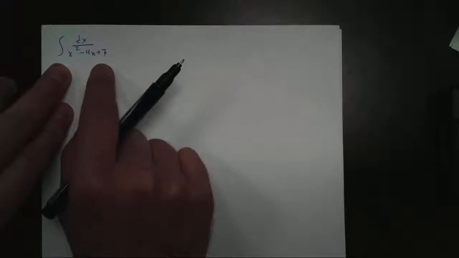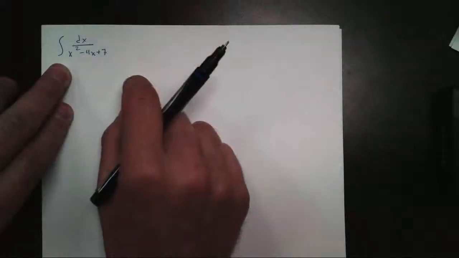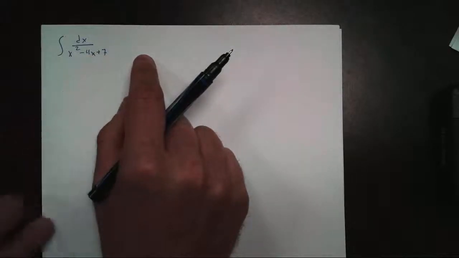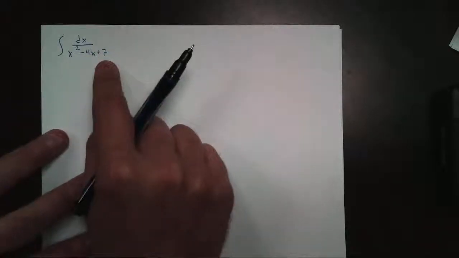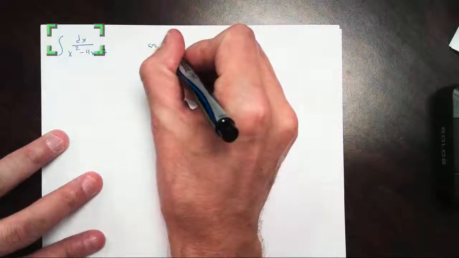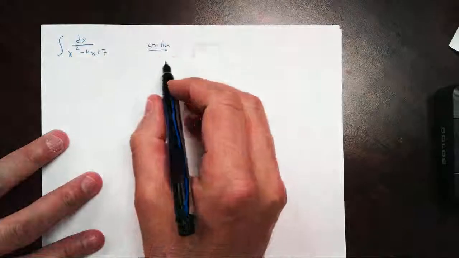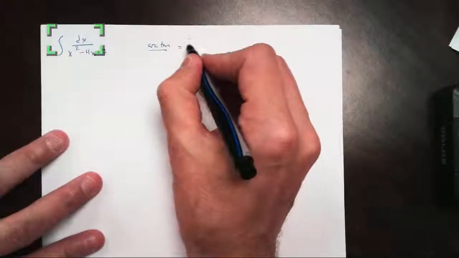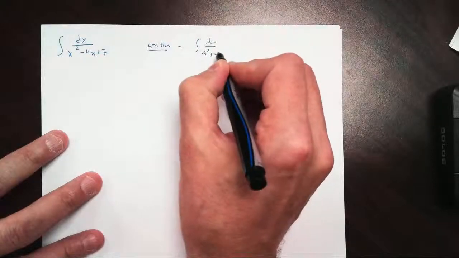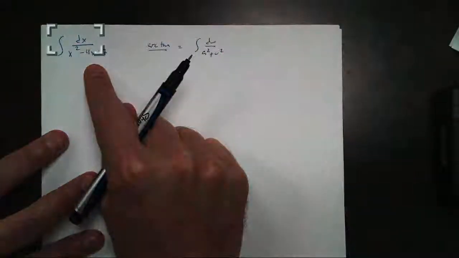Now, because u-substitution fails, we have to use our arc trig functions because they're the only ones we know right now. And because this has no square roots, this looks like it's going to be an arc tangent. Remember, arc tangent says this: it's du over a squared plus u squared. Well, that looks nothing like that.